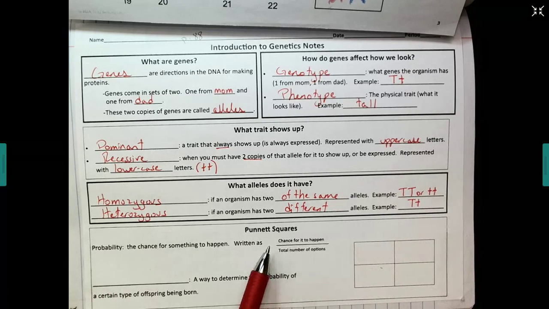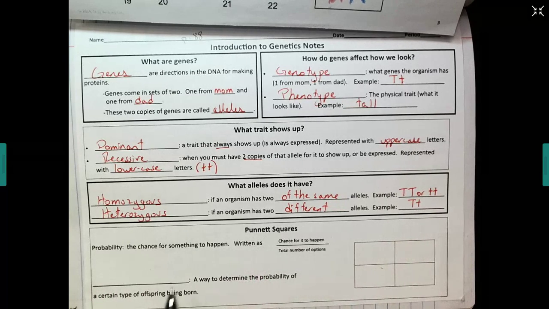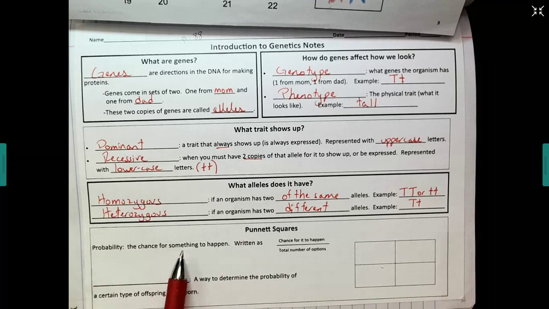When determining the chance that you will inherit a gene, that's your probability. Like in our karyotype, we talked about independent assortment, and we flipped the coin to determine which chromosome we would get from mom and which chromosome we would get from dad.